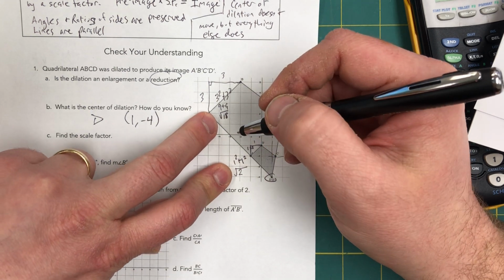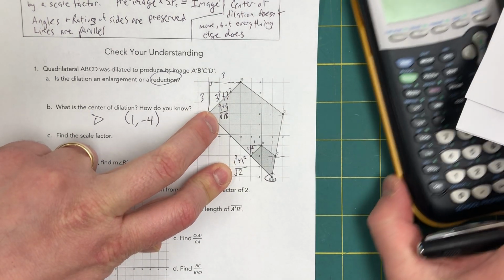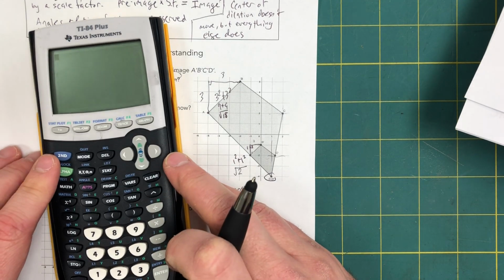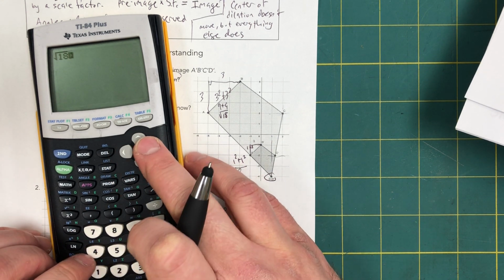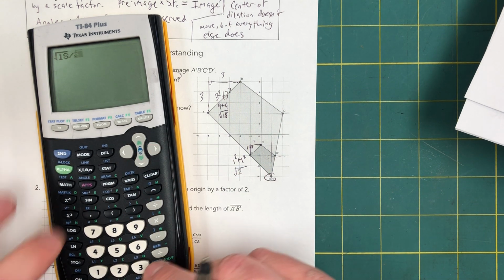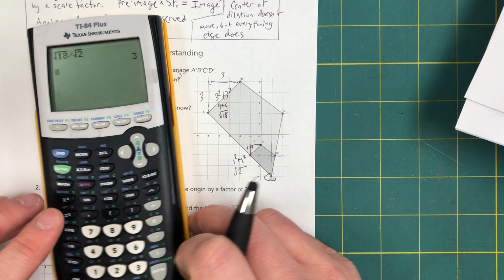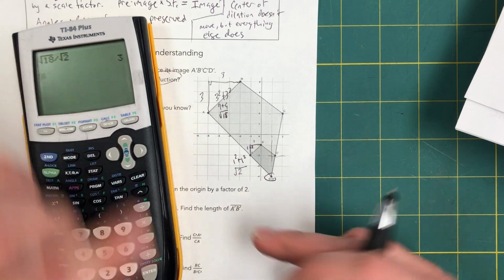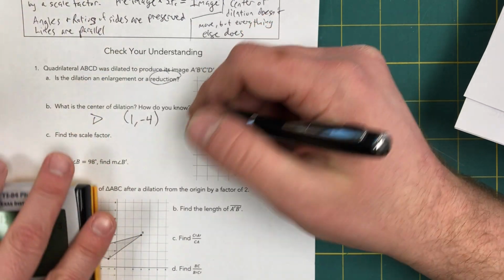So can you tell how much bigger these are from each other? Don't be fooled. I want to say they're 9 times bigger than each other, but these are square roots of these numbers. So if I take the square root of 18, divided by the square root of 2, that actually is only 3, because 3 is the square root of 9. So 3 is our scale factor.